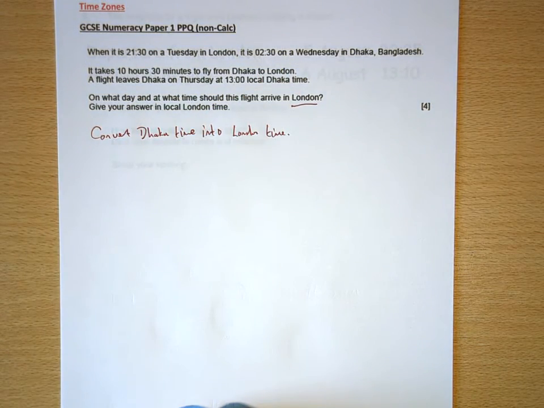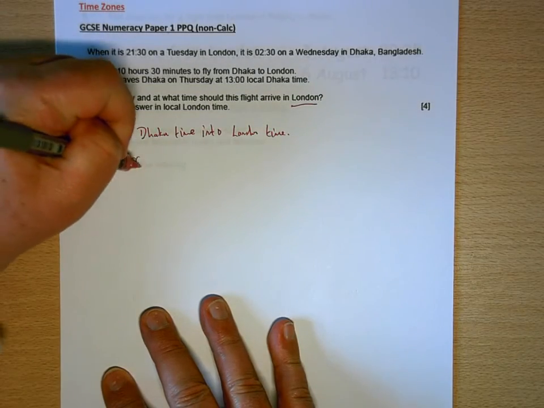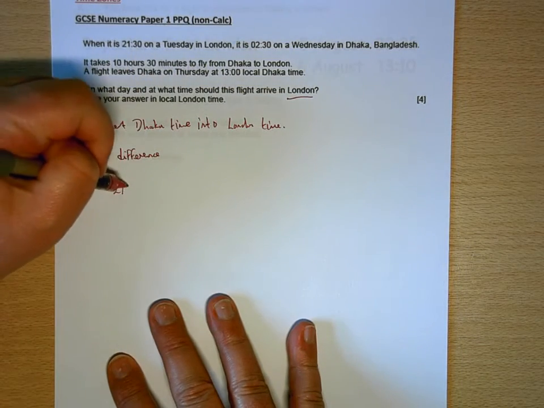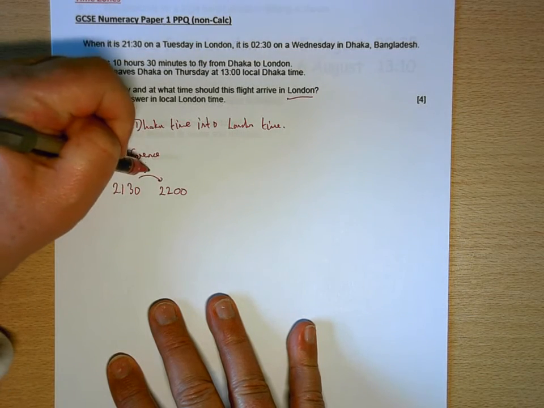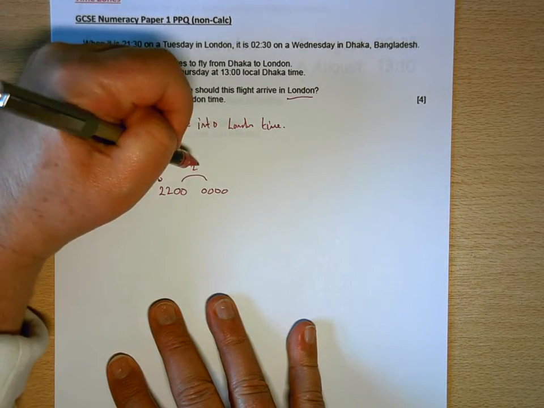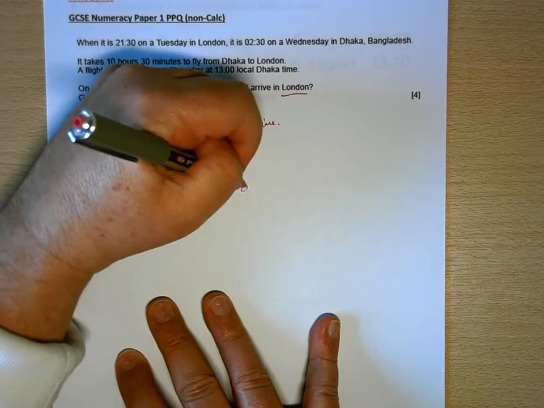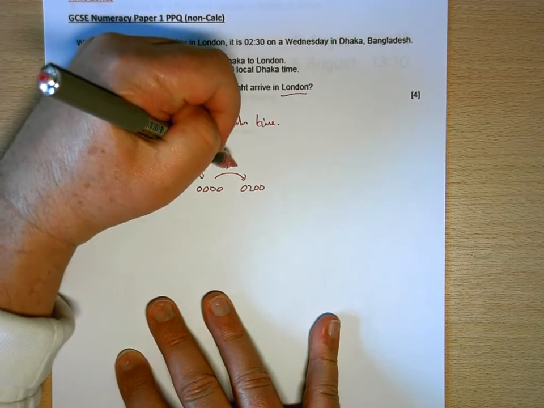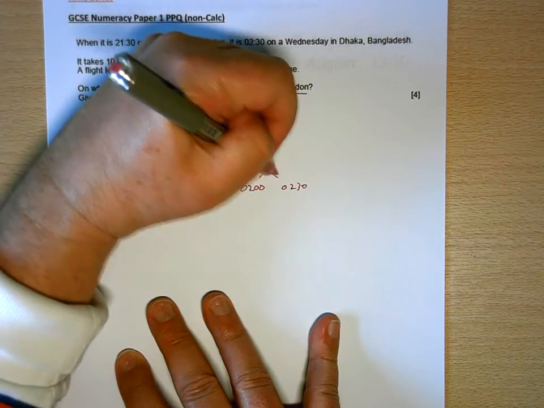So to work out the time difference, I'm going to go from 21:30 to 22:30, 22:30 to midnight, 2 hours, midnight to 2 o'clock, another 2 hours, and then 2 o'clock to 2:30 is another 30 minutes.